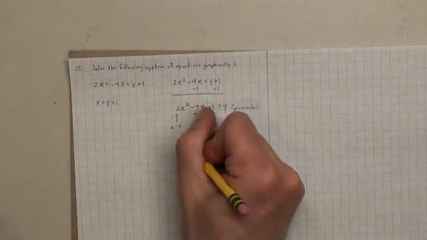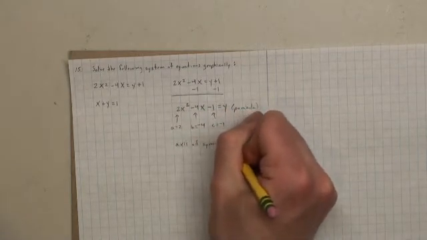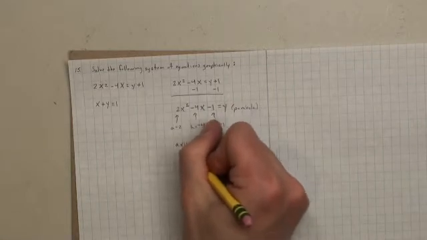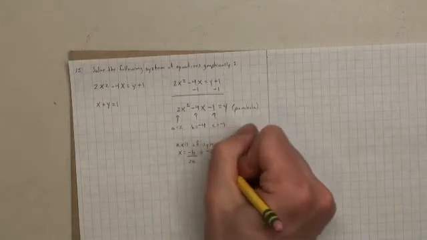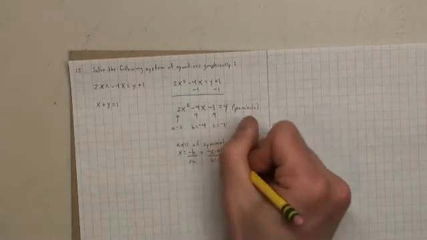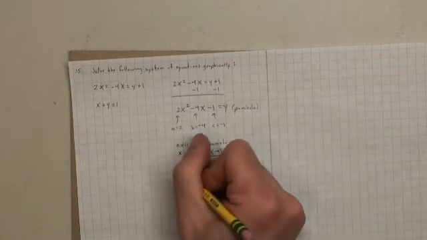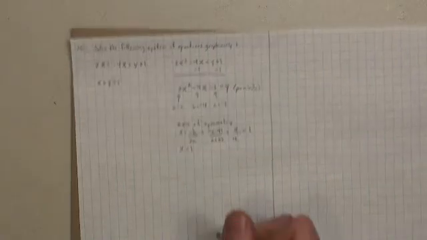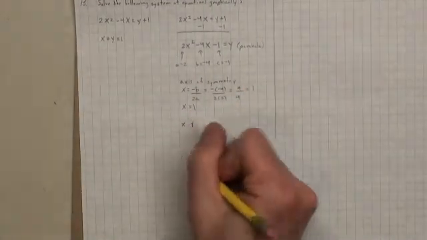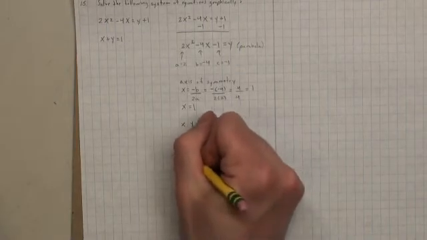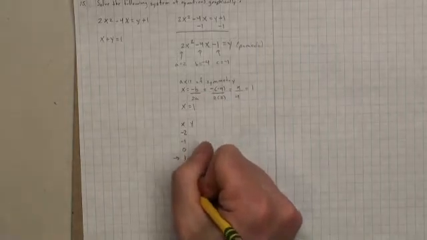Now let's find the axis of symmetry. X equals negative b over 2a, which equals negative 4 over 2 times 2, which equals 4 over 4, which is 1. So x equals 1 is my axis of symmetry. So in my chart, 1 is going to be my middle value, and I'll go 3 below it and 3 above it.